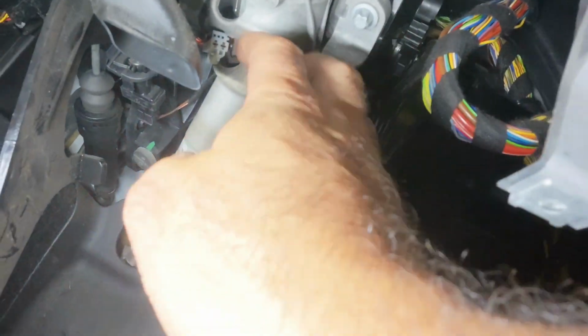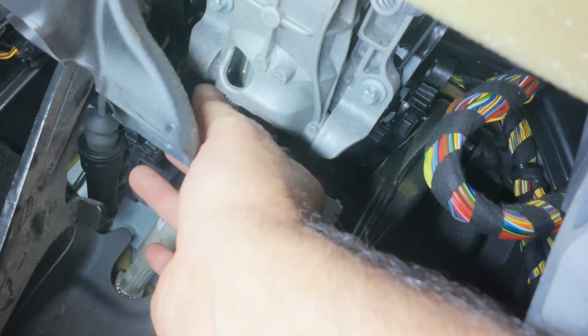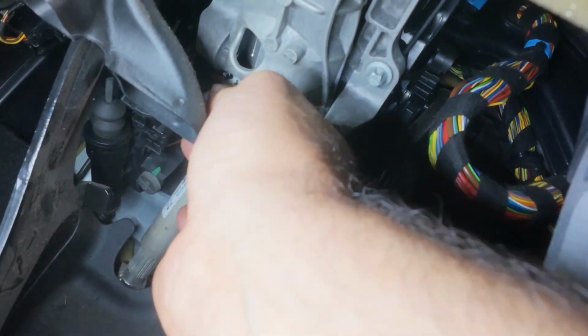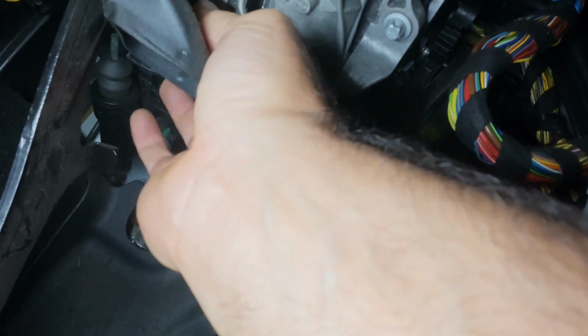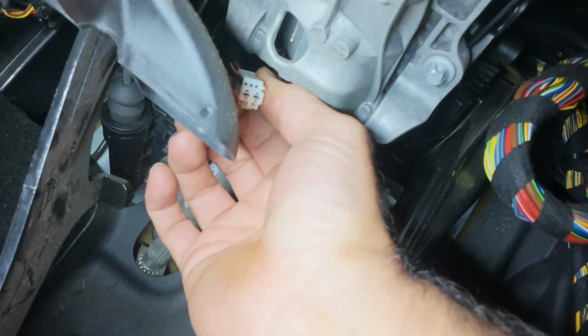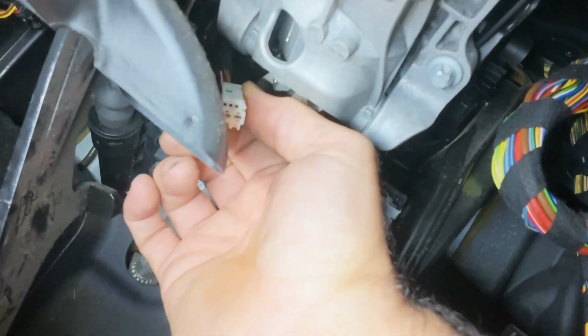Now guys, I got my emulator. I'm going to use this emulator for the ELV steering lock. I'll show you guys. This is the actual connection for the steering lock. As you can see, I already disconnected it. It's all the way at the top of the steering.